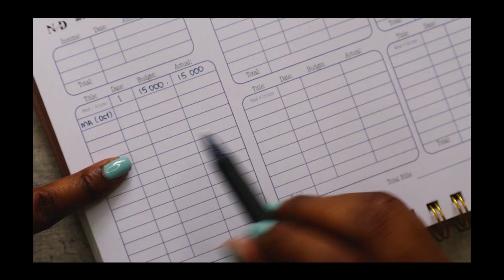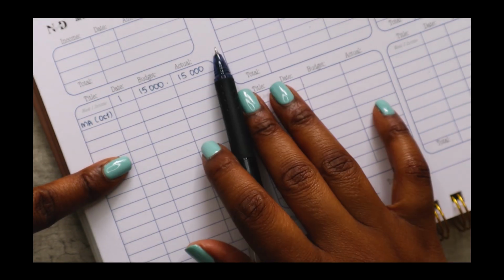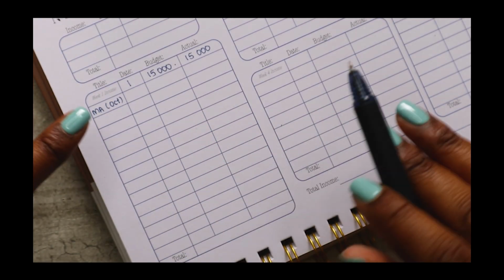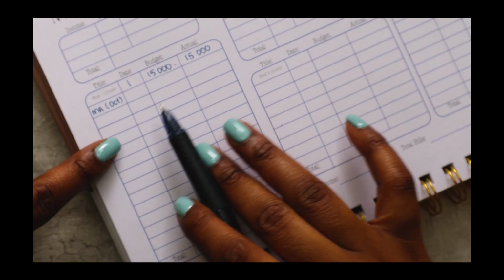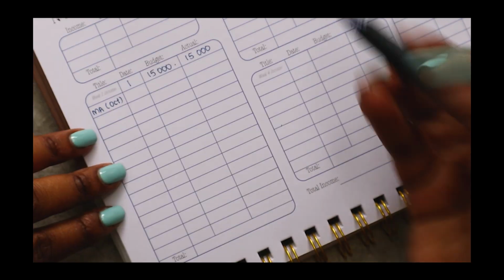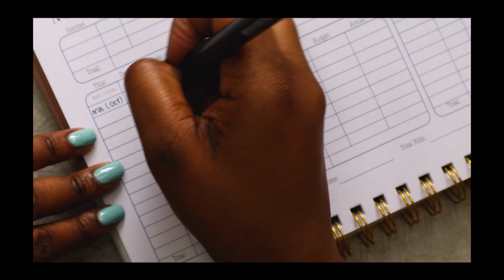Maybe next week, if I put MA Nov, you know that I'm now planning ahead for November. For now it is October, and in the month ahead of October I had already put 5,000 Rand, but I'm putting another 5,000 Rand.